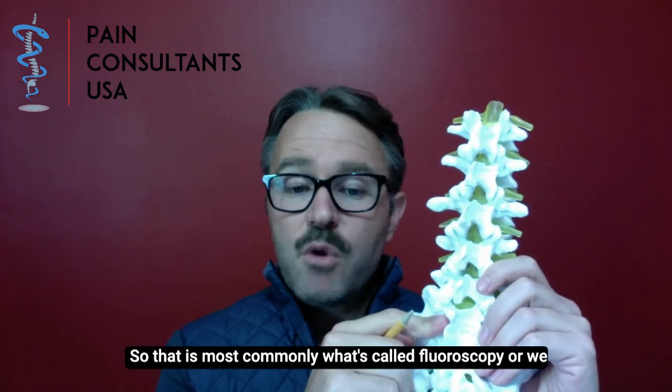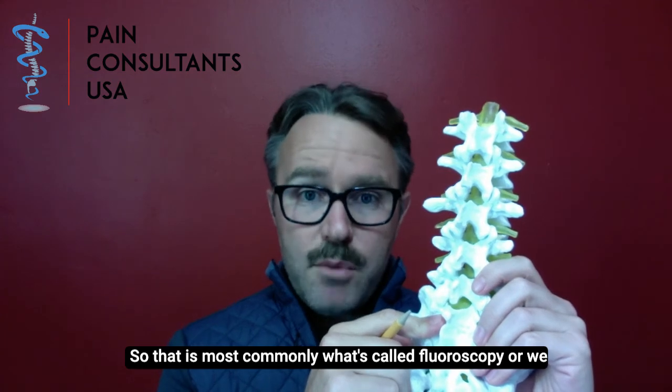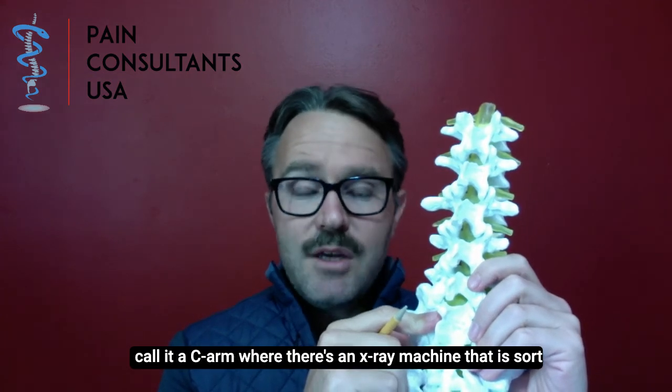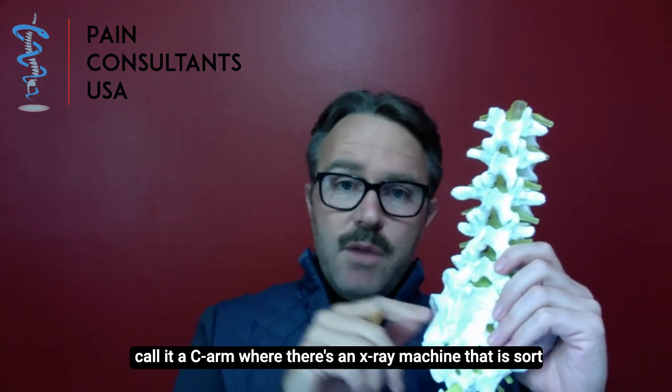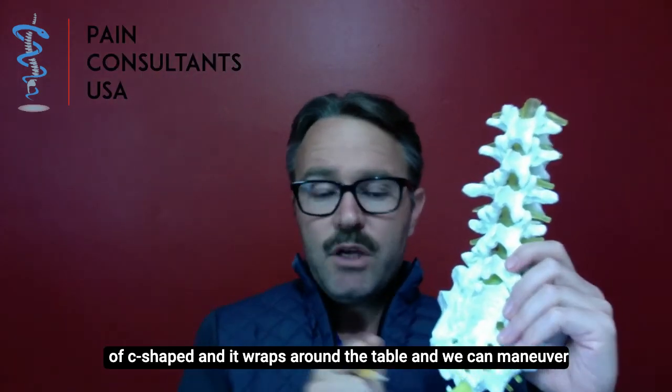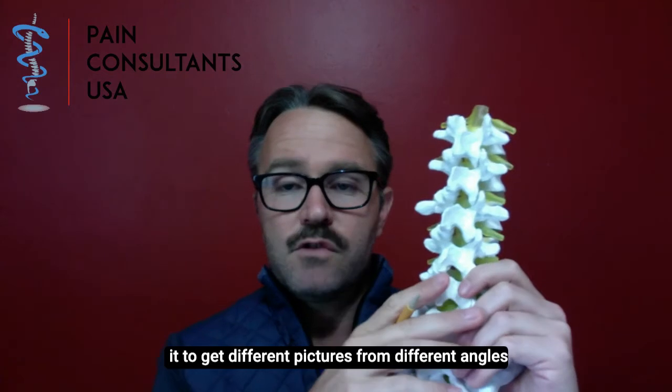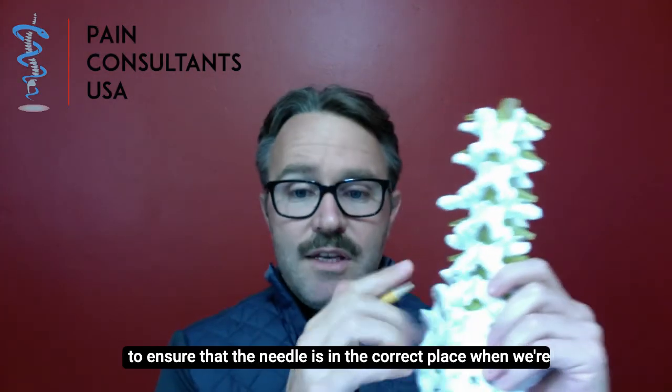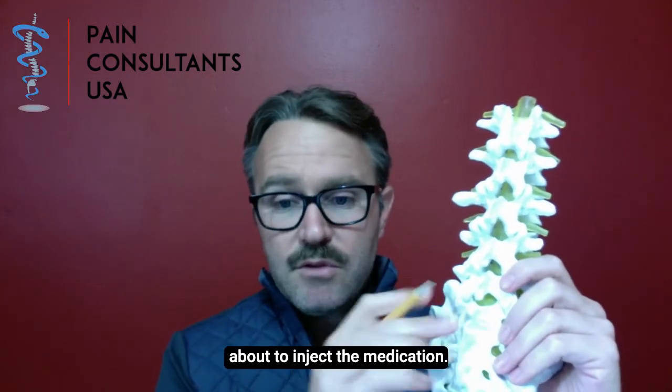That is most commonly what's called fluoroscopy, or we call it a C-arm, where there's an x-ray machine that is sort of C-shaped and it wraps around the table, and we can maneuver it to get different pictures from different angles to ensure that the needle is in the correct place when we're about to inject the medication.